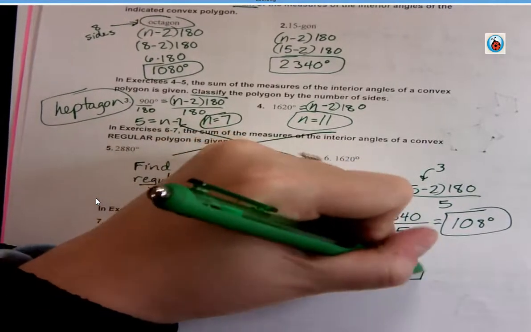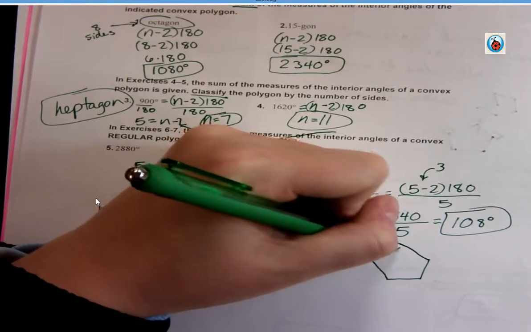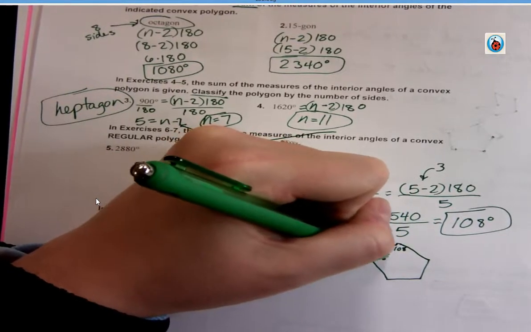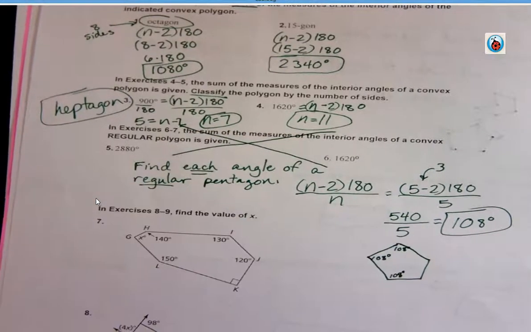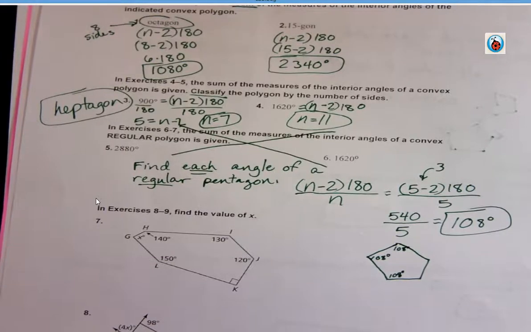So if I have my pentagon, each one of these is going to be 108. That's what we're showing right here. Alright, cool. And then all the way around, all 5 of them. Great.